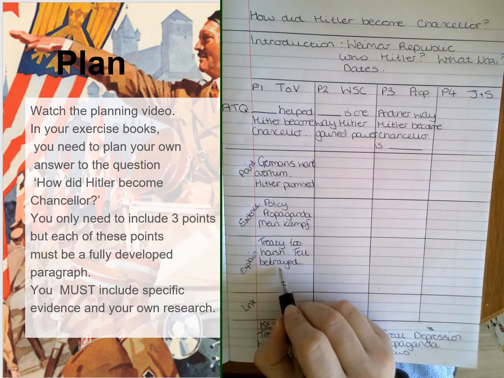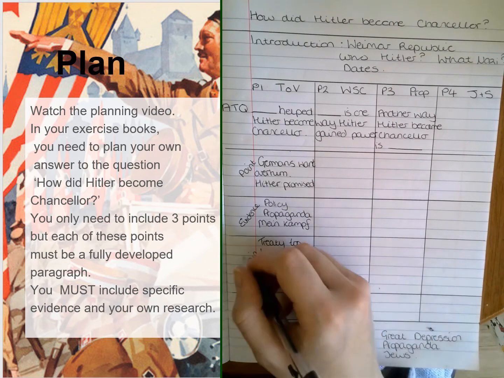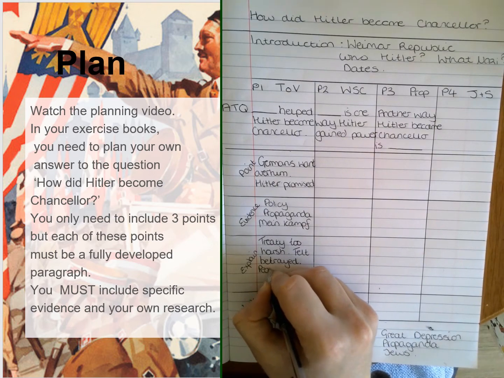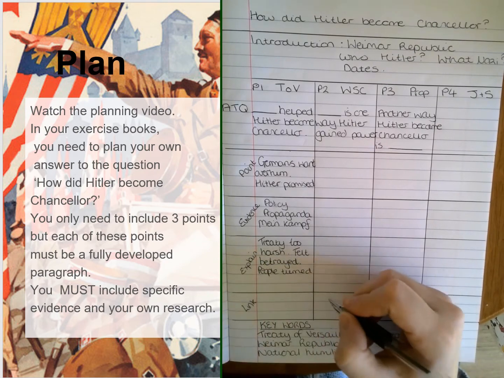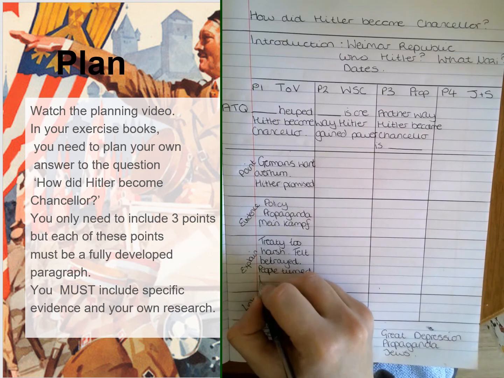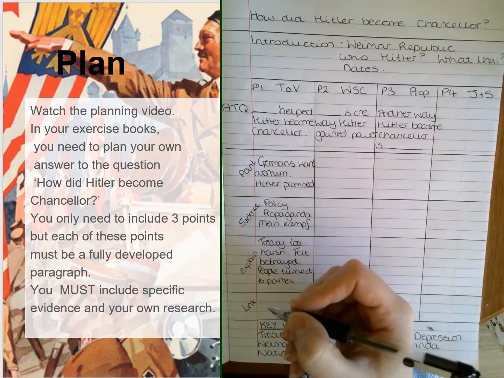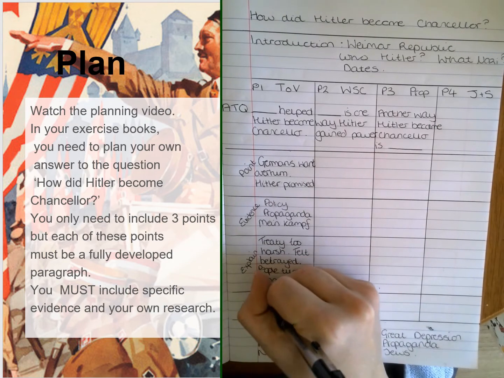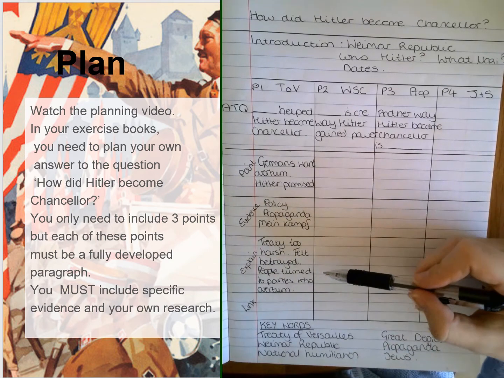Therefore, I'm going to have to then say how this helped Hitler. Well, therefore, people turned to political parties that promised to get rid of or overturn the treaty. People turned to parties, and we mean political parties, who will overturn the treaty. So that's my explanation. Then let's go to the link.